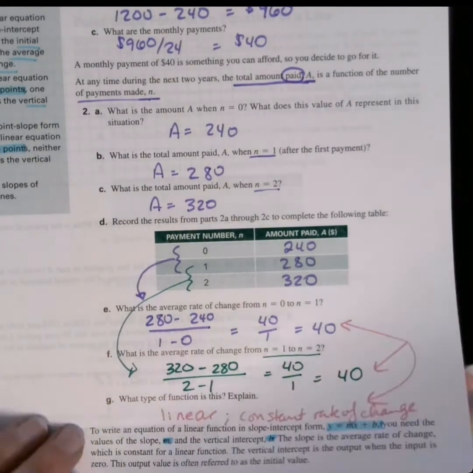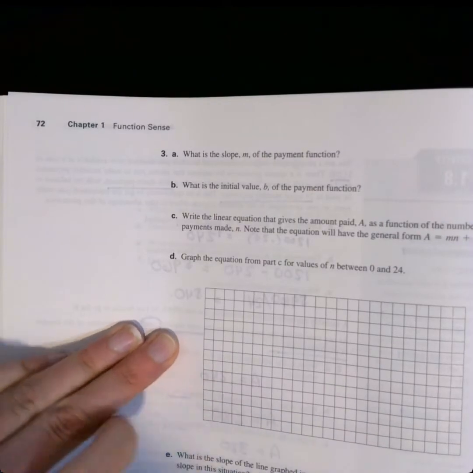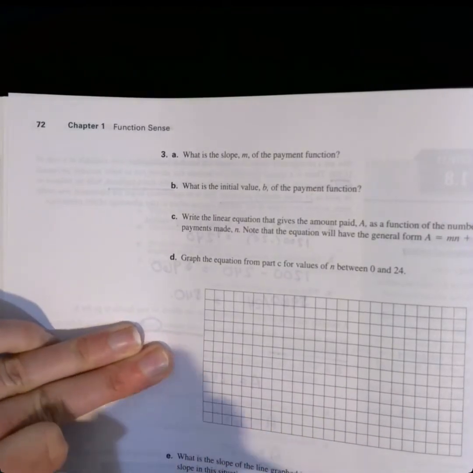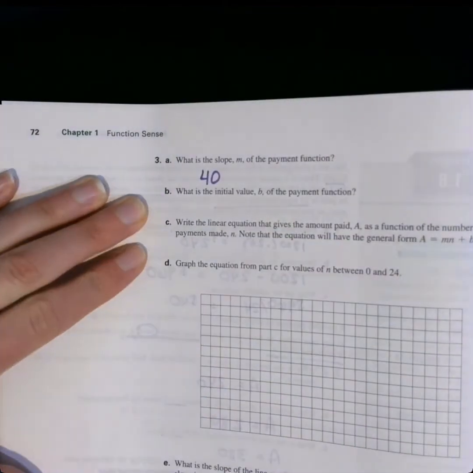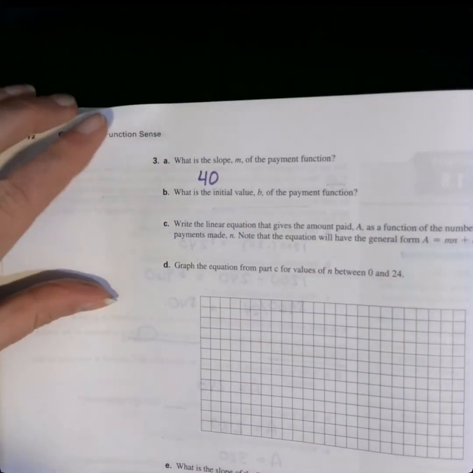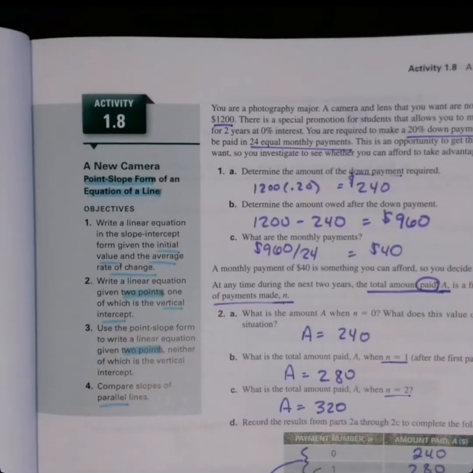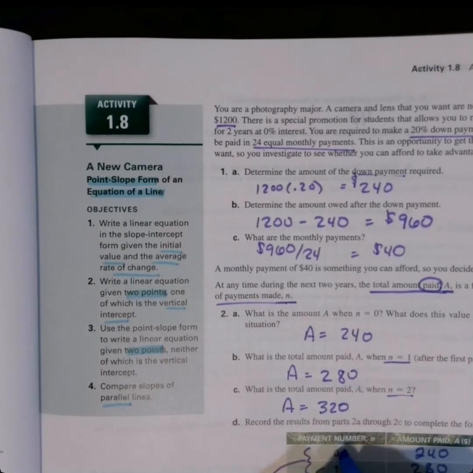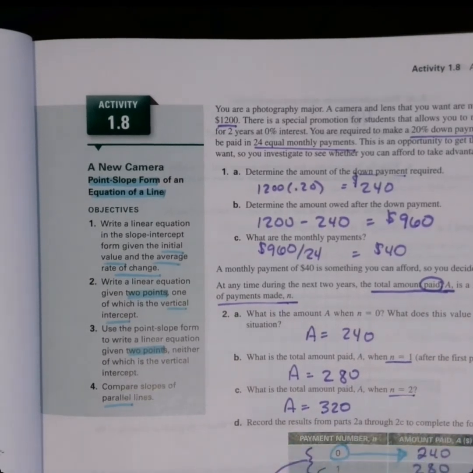We're going to flip on to the next page here. What is the slope m? Well, the slope is the same thing as the average rate of change. We just computed it twice, so we know that it is 40. And then we actually know the vertical intercept as well, the initial payment. The initial payment is from this ordered pair that has 0 as the input. So our B value is going to be 240.